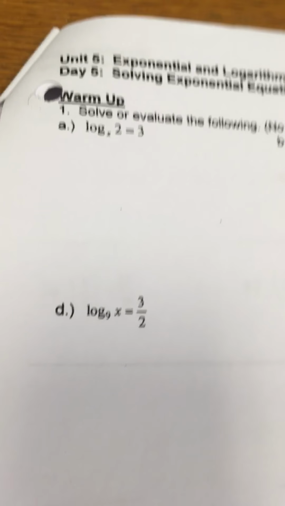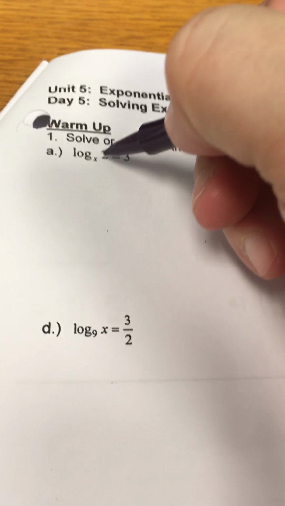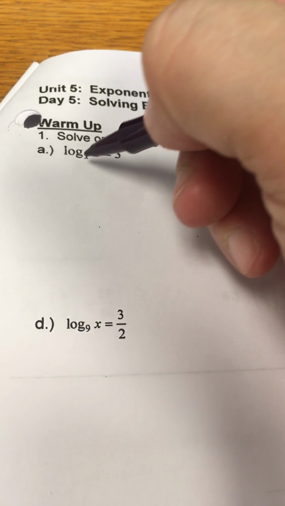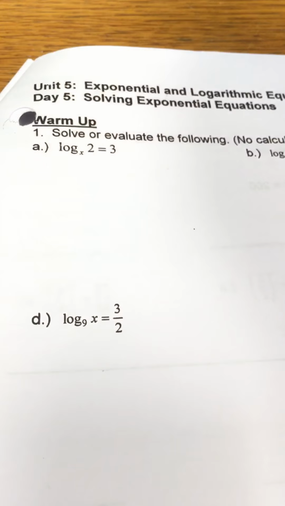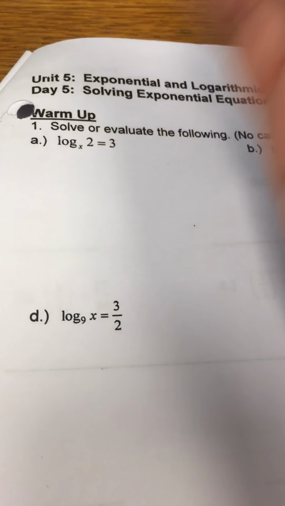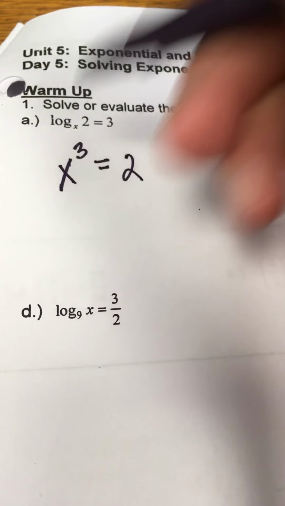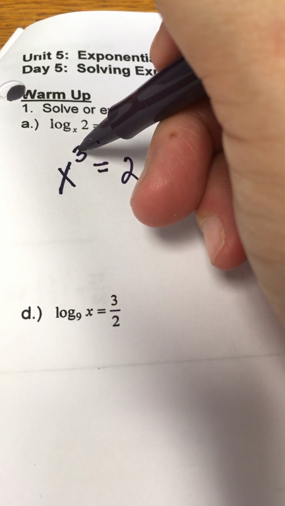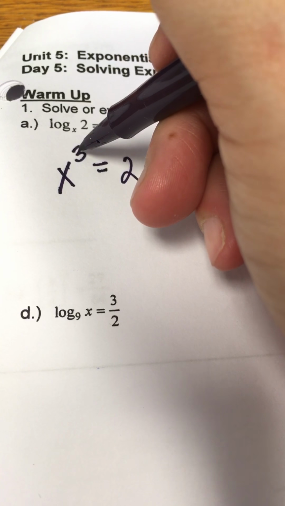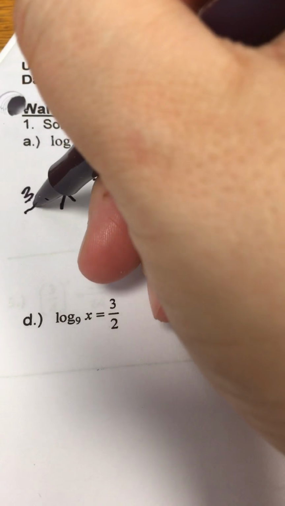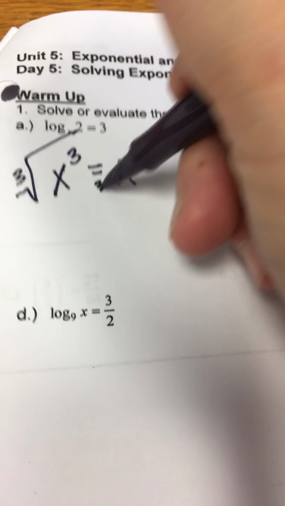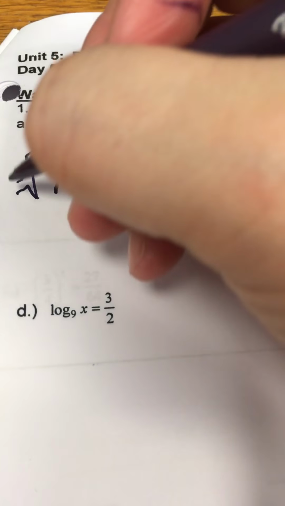Alright, so number one up here, you start seeing log base x of 2 equals 3. I'm trying to figure out what base. So if you can't think of anything to do, try to rearrange the problem into an exponential. So we'd have x to the third equals 2. Alright, well, we can get rid of the power of 3 by doing a cubed root. So whatever we do to the left, we do to the right.